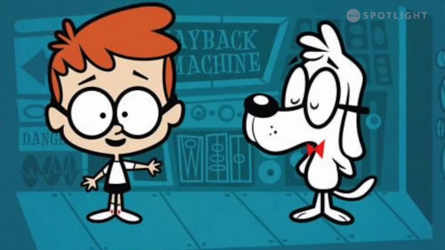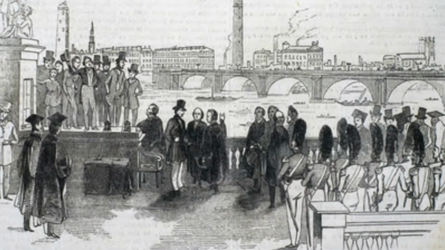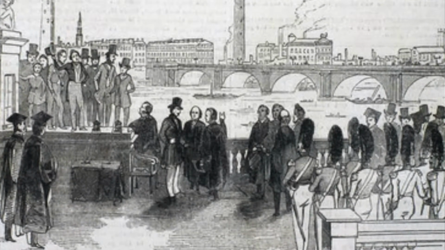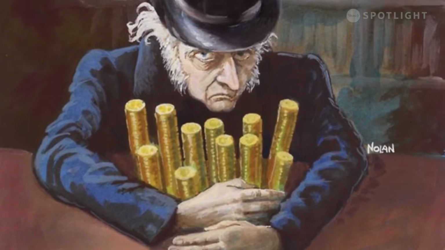First, let's get into the way back machine and look at the original book. Set the dial for 1843 when Charles Dickens' novella was first published. It tells the story of Ebenezer Scrooge, an elderly miser who's visited by the ghost of his former business partner and the spirits of Christmas past, present, and future. They force him to confront his miserly nature and some of the choices that he's made in life.